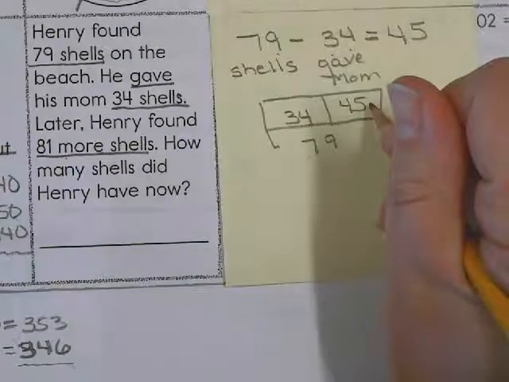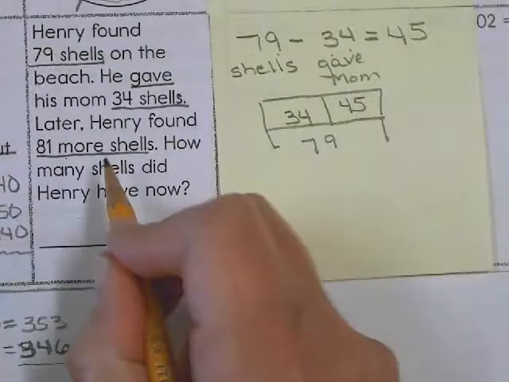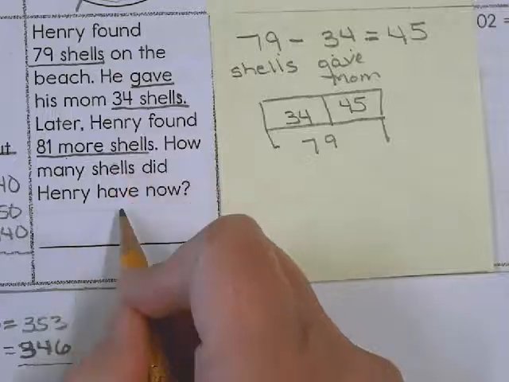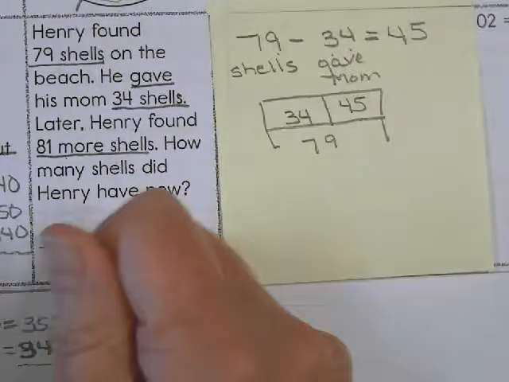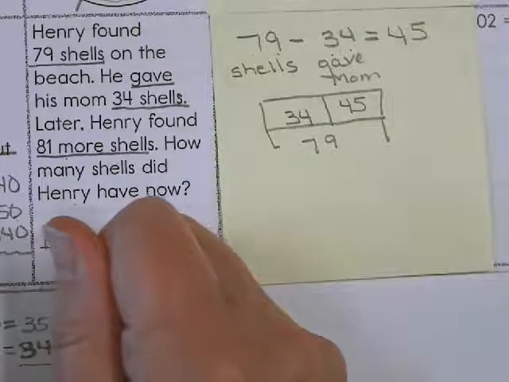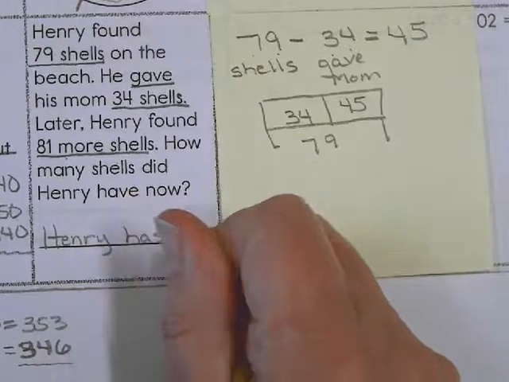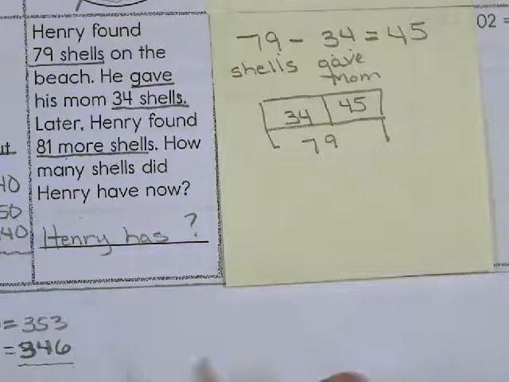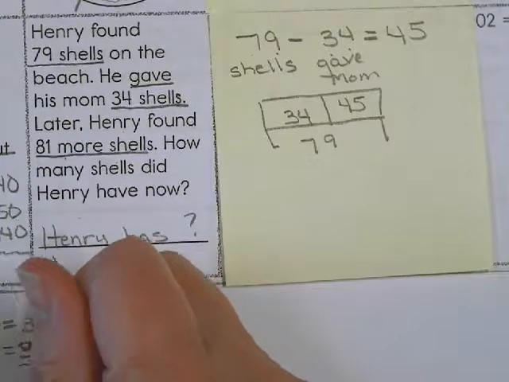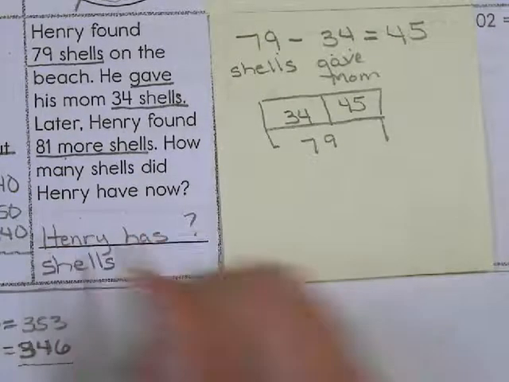Now, we also need to remember this is a two-step problem, because now we want to know how many shells he has at this point. So, Henry has blank, or S shells. We don't know how many there are, but they're going to be shells.